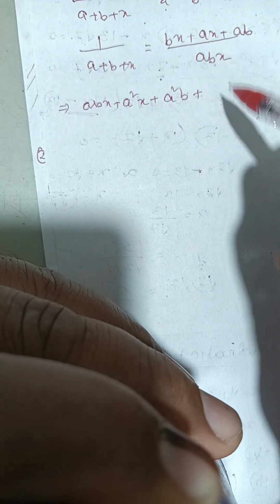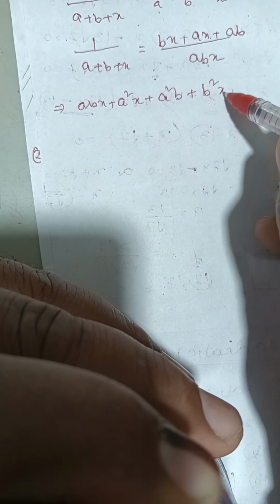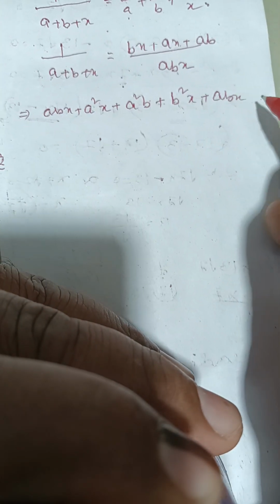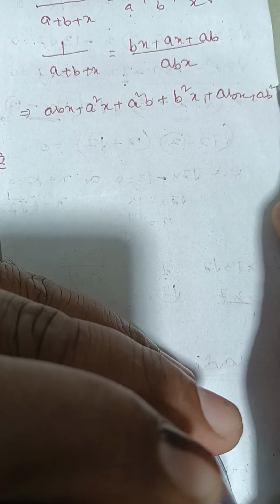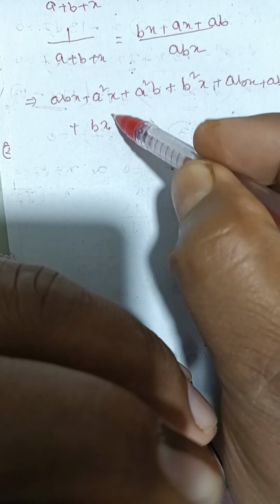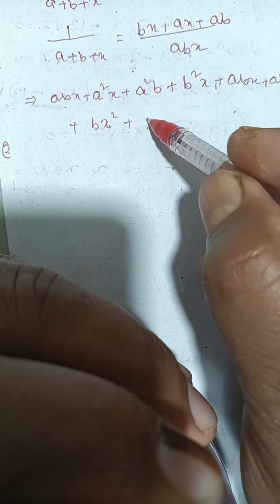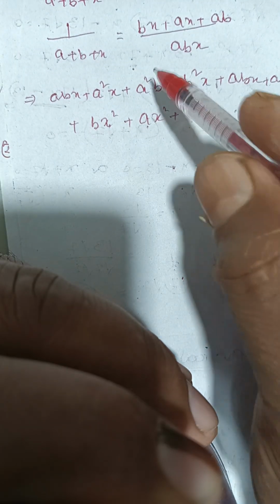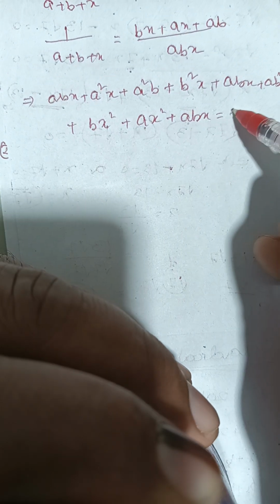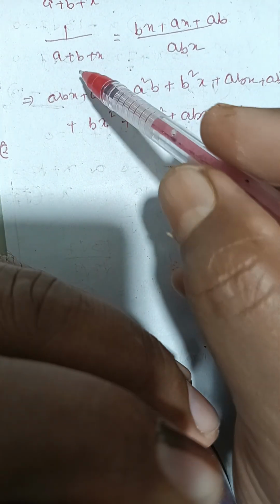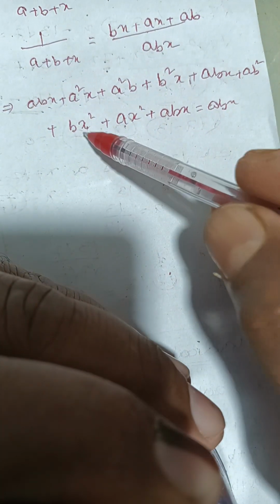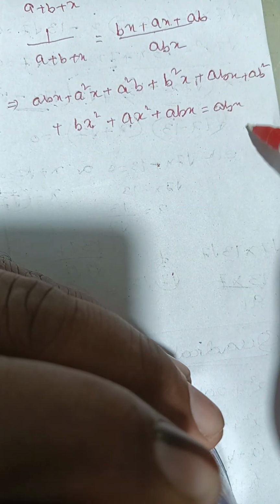Now by b you multiply all. B into bx is b square x. B into ax is abx. Then b into ab is ab square. Now by x you have to multiply again. X into bx is bx square. X into ax is ax square. X into ab is abx, is equal to abx. You see their multiplication, 3 into 3, 9 times, 1 2 3 4 5 6 7 8 9 times in the left side and abx in the right side.